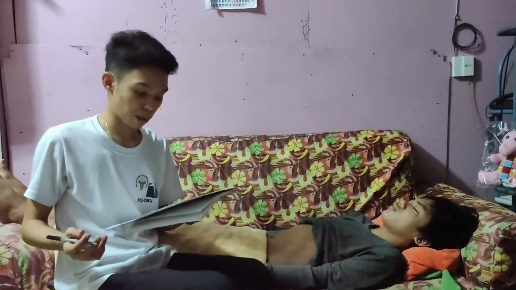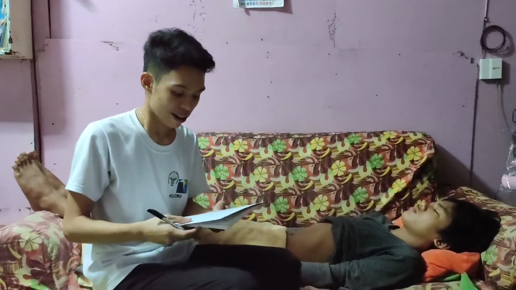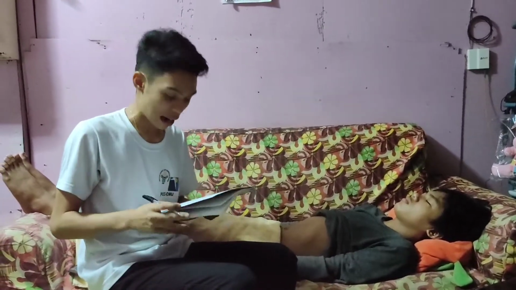Then lastly, you're going to palpate the umbilicus and surrounding area for swelling, bulges, or masses.